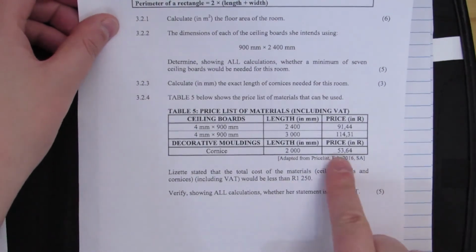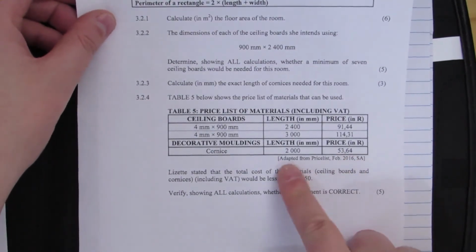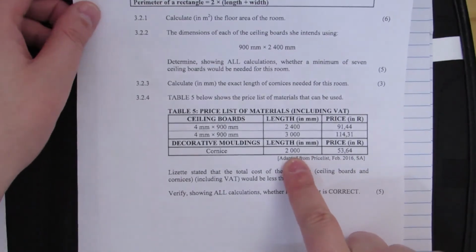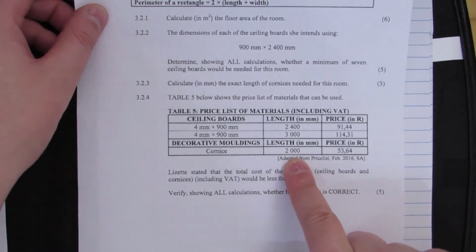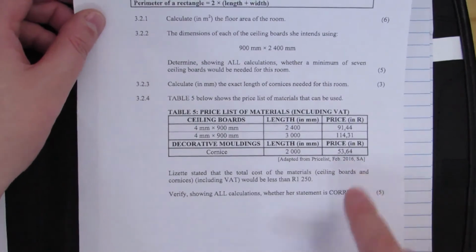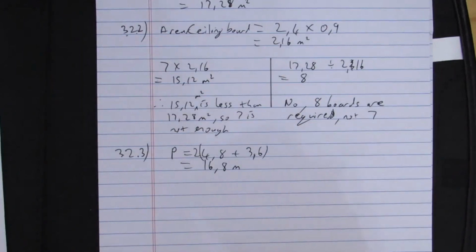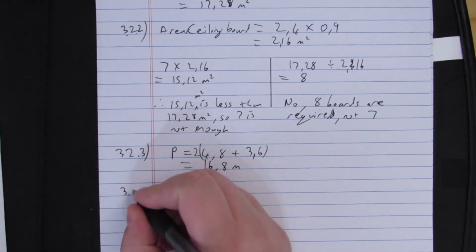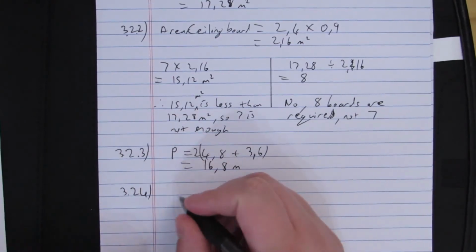And then there's the molding. It's a cost per length. Okay, we're not going to cut the lengths up, so I'm going to have to figure out how many lengths I will need to buy in order to get that. So let's tackle the lengths of the cornice first.